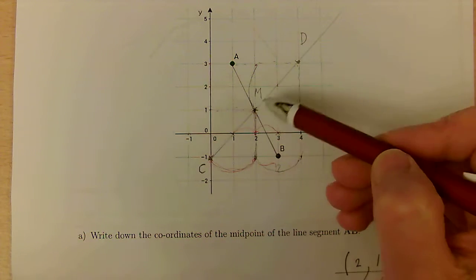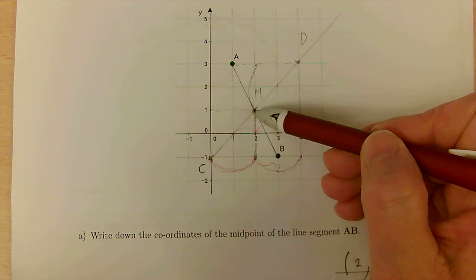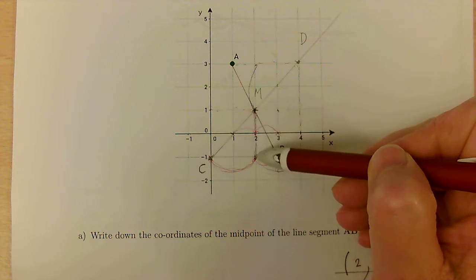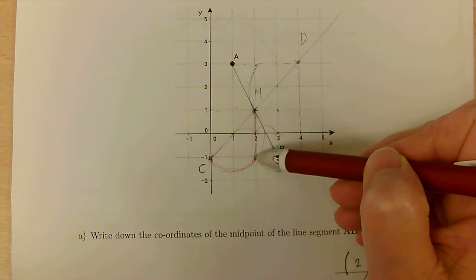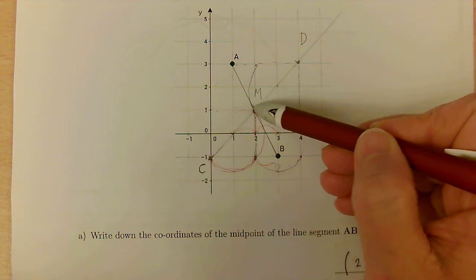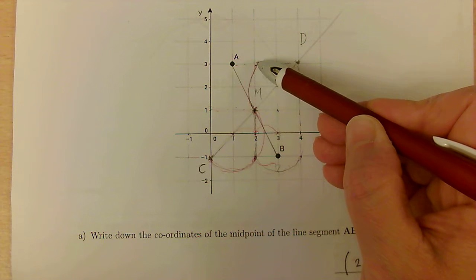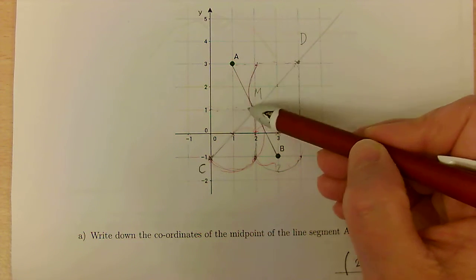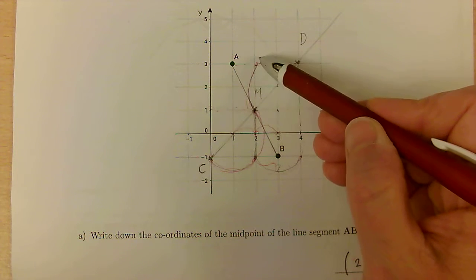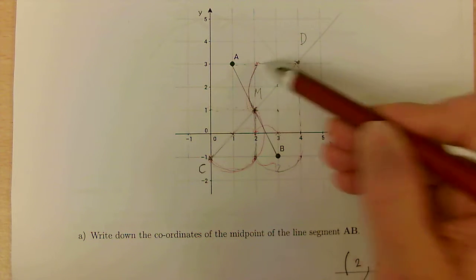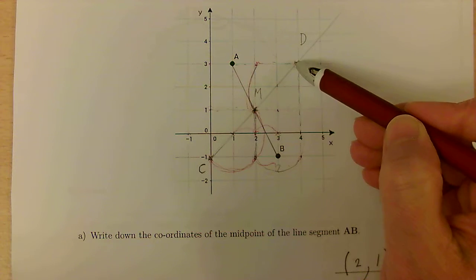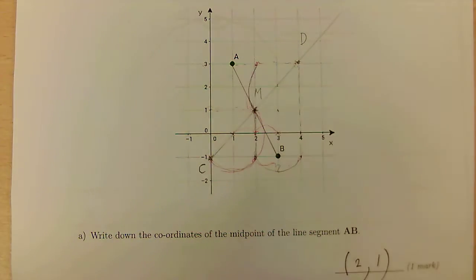Alright, and the same for the y coordinate. You have to go from M to C. It is 2 units here, so it has to be 2 units up from M, right? So you are coming from 1 to 3, right? So therefore the coordinates of the point D will be 4, 3.